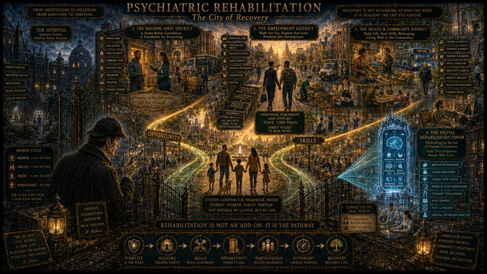Now, we cannot discuss the digital frontier without acknowledging the massive, tragic catalyst that accelerated all of this innovation, the COVID-19 pandemic. The pandemic was a devastating global crisis, but in the realm of psychiatric rehabilitation, it acted as a massive, unavoidable forcing function. Overnight, traditional in-person clinical services and day programs were completely shut down. The physical infrastructure of care basically vanished.